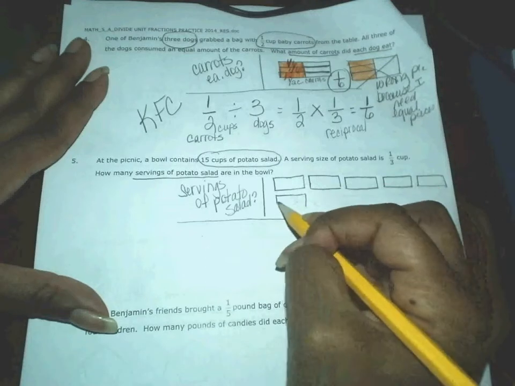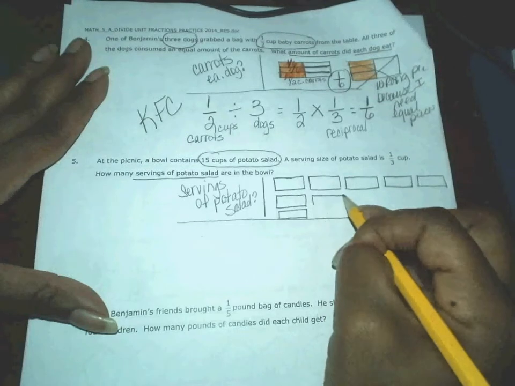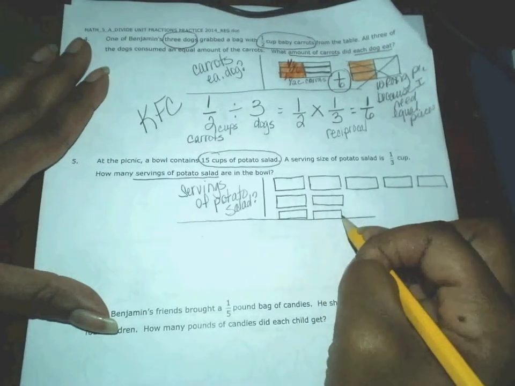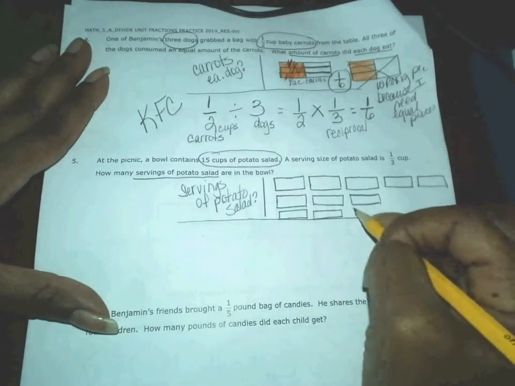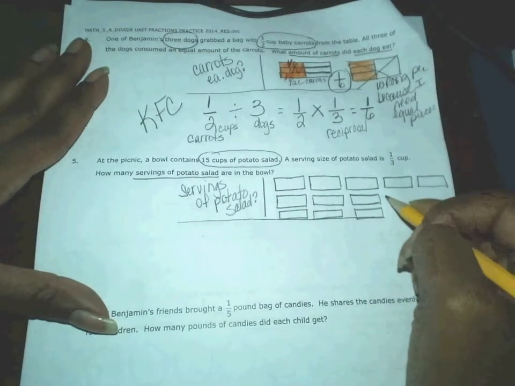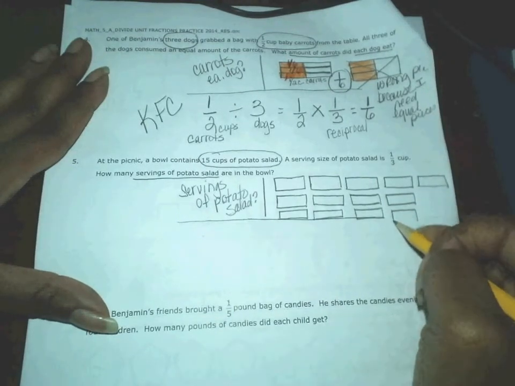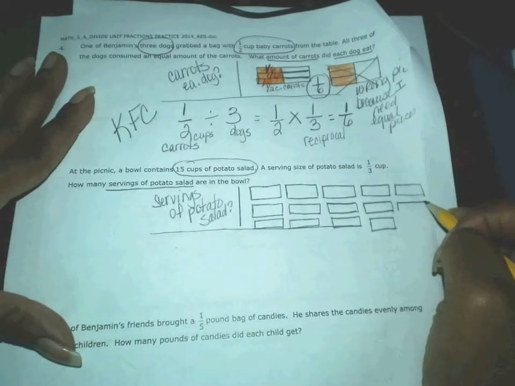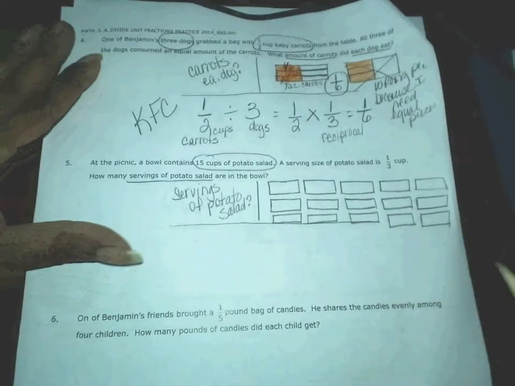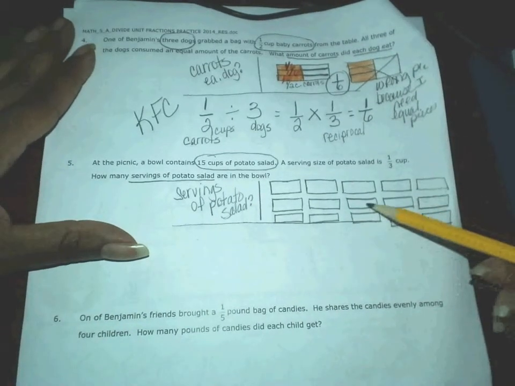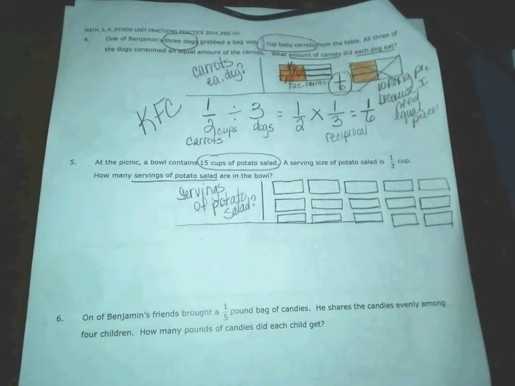So go ahead and create your picture. And again, this is going to help us see the answer. You need to always ask yourself what you are dividing, okay? What you are sharing, what you are dividing, what you are divvying up, what you are giving equal shares to, what you are splitting. Because that's what you're going to draw your picture of. So I have 1, 2, 3, 4, 5, 6, 7, 8, 9, 10, 11, 12, 13, 14, 15 cups of potato salad.